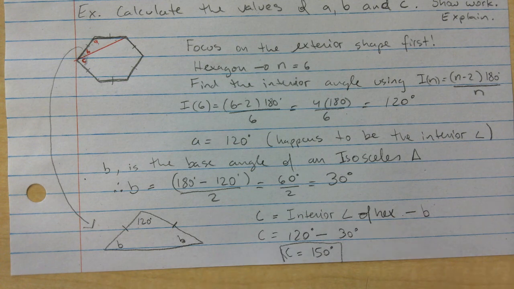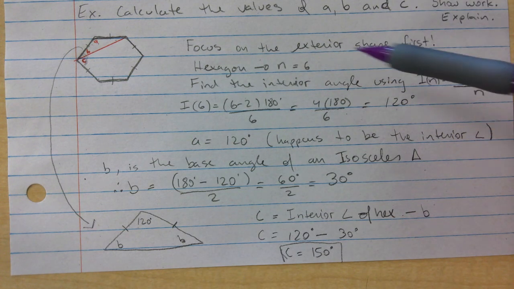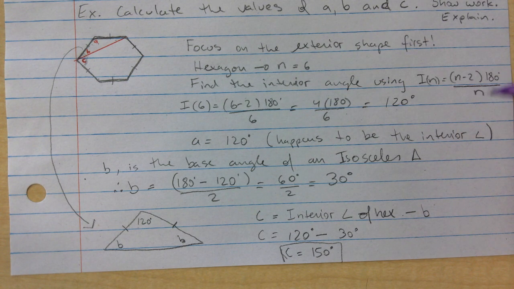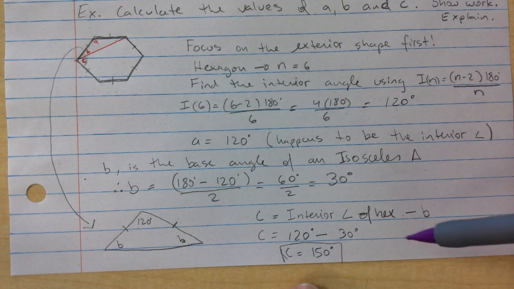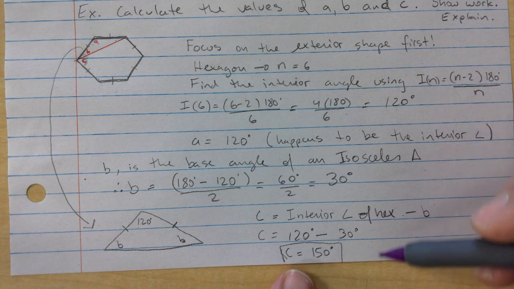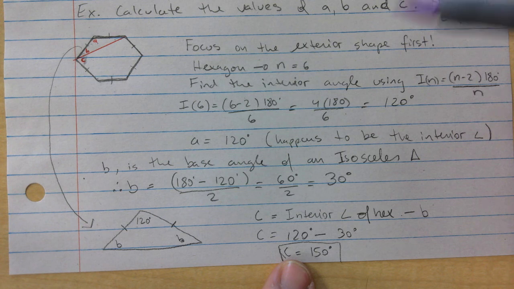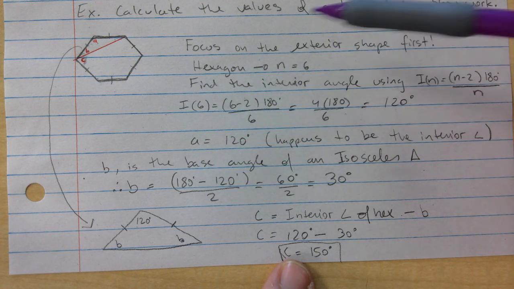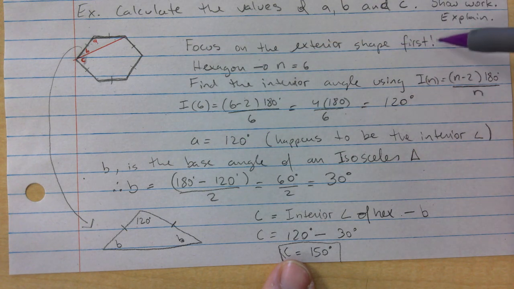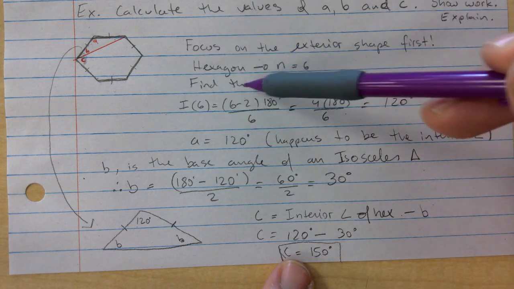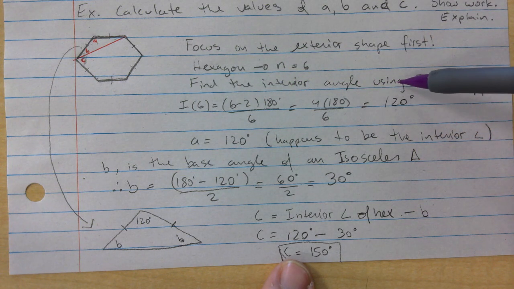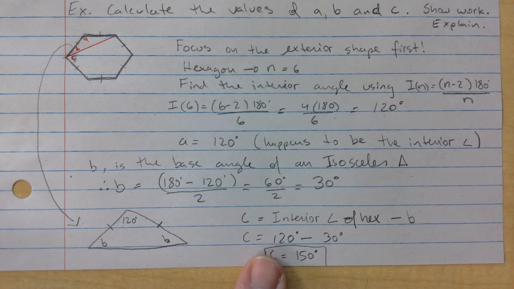You don't have to explain in sentences like this. Just doing the work and maybe adding some terms here and there is all I need, right? That's all I need. So we found C, we found B and A, okay? But I will just focus on the exterior shape first and find the interior angle. That's almost a given that you're gonna need to do that anyways.